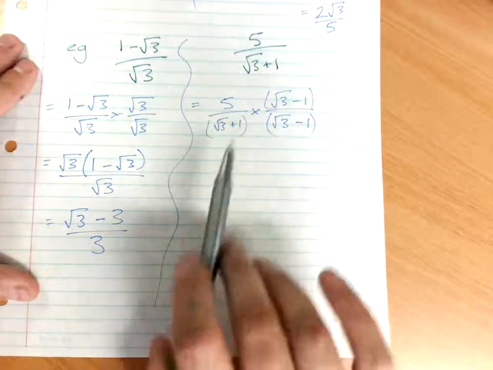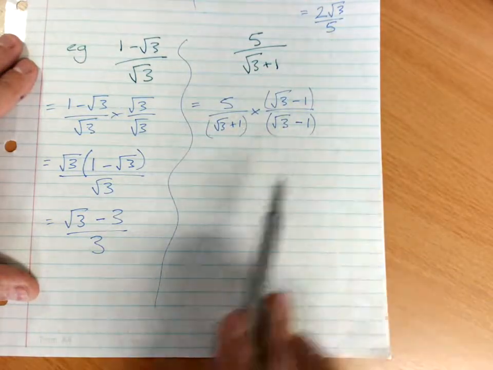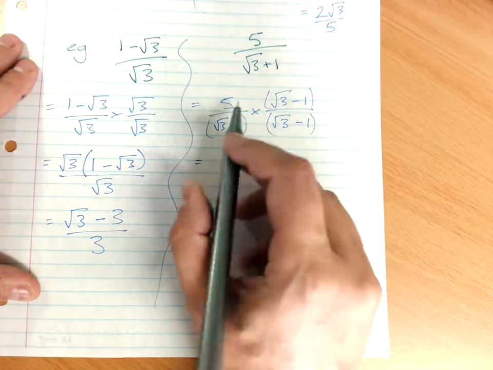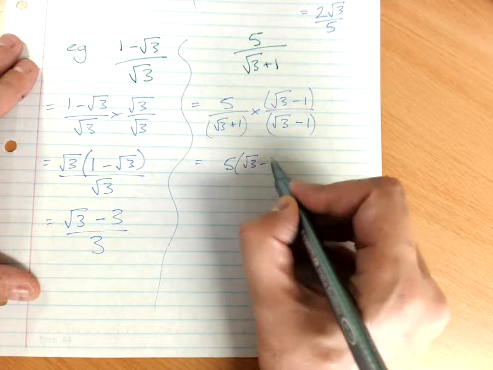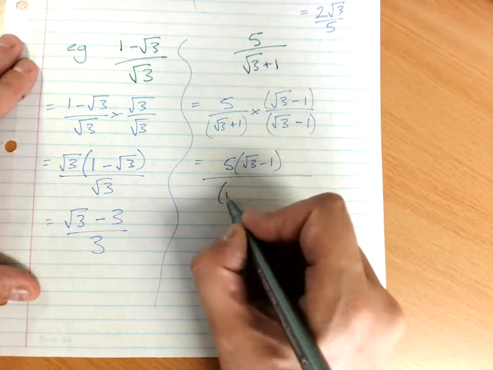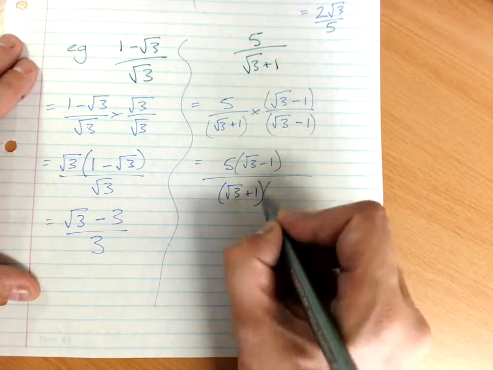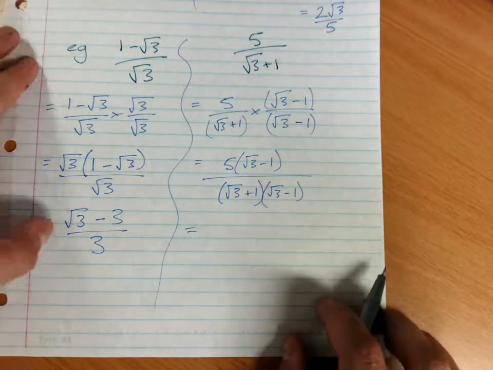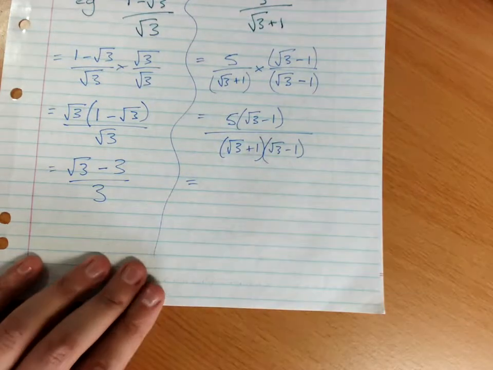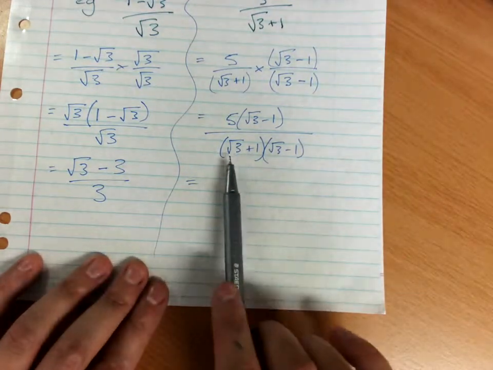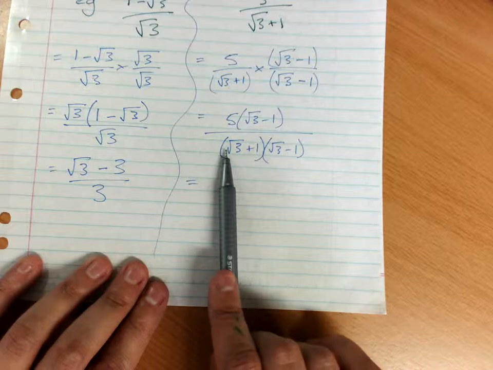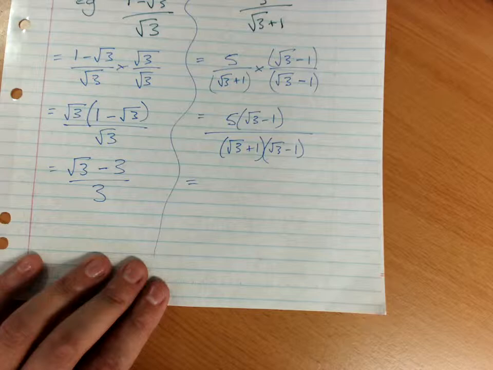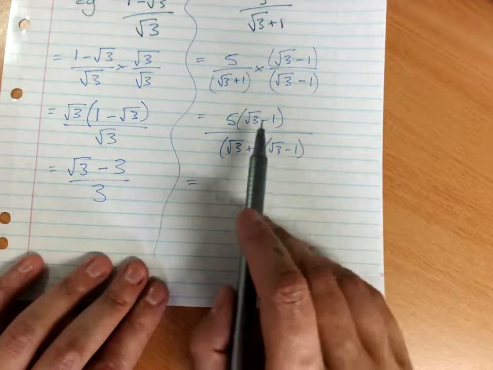And of course, that's bracket times a bracket here. This will need expanding. So I'd actually write it 5 times root 3 minus 1 on our binomial. Now, if we're feeling very clever, because we know that a difference of perfect squares is just square the first term, square the second term, and subtract, we could do a shortcut. If we're not feeling that clever, we'd just expand.